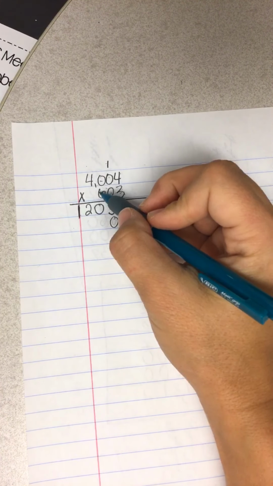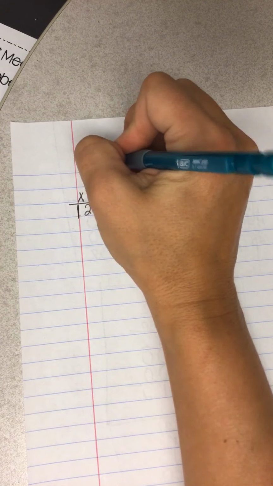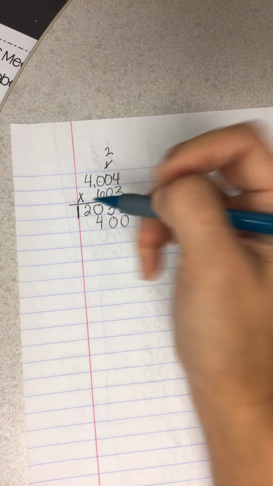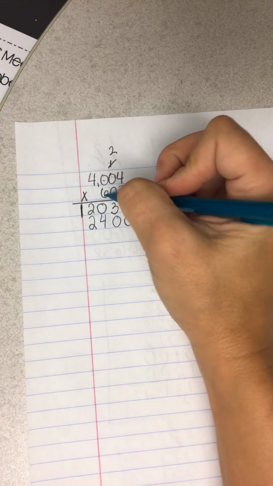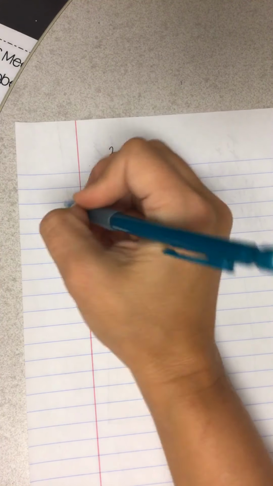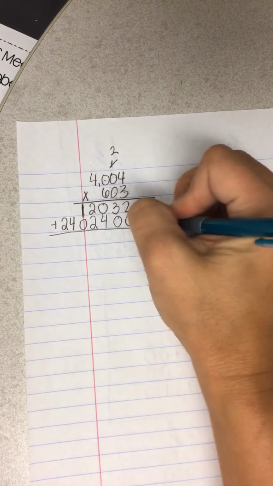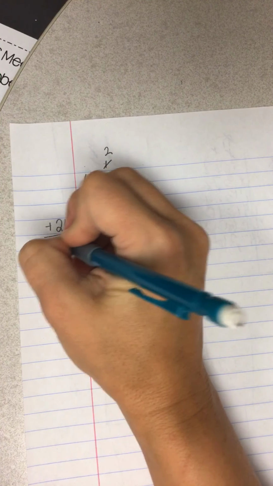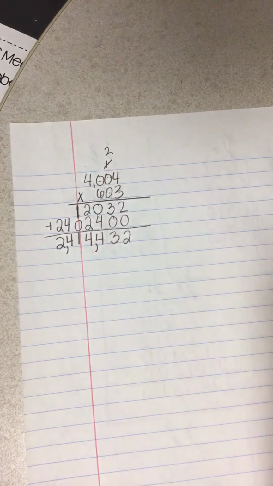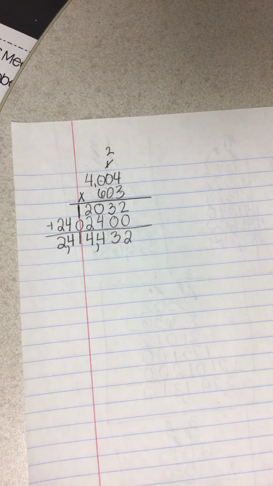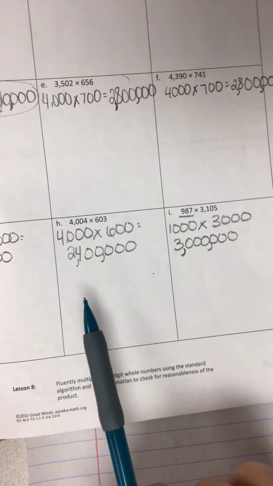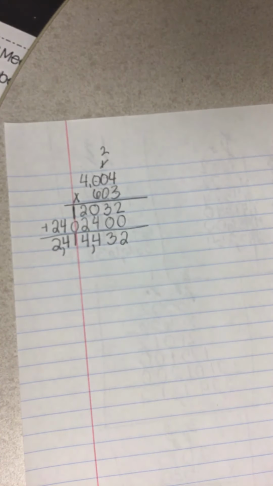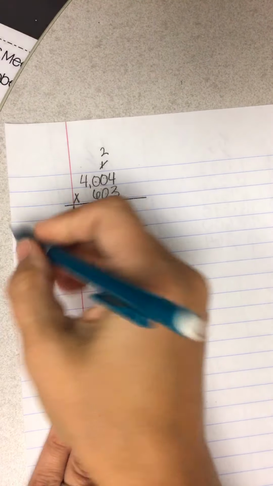All right, so 6 times 4 is going to give me 24. Regroup that 2. 6 times 0 is 0, but I am adding 2 more, so that's 2. 6 times 0 is 0, and then 6 times 4 is going to give me 24. I'm going to add that all together. Again, so nice with adding that. Regroup, or not regroup, but group my 3's. So this answer would be 2,414,432. And guys, look at this. My estimated answer was 2,400,000. Again, I think that's another one that was super close to our estimation.